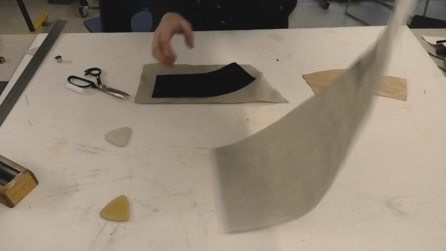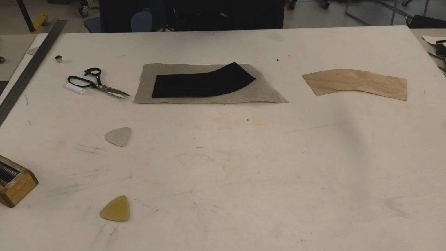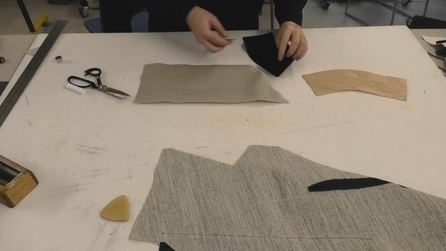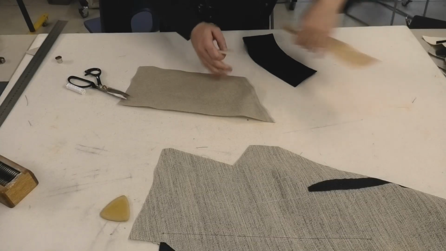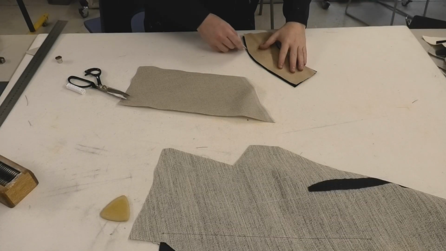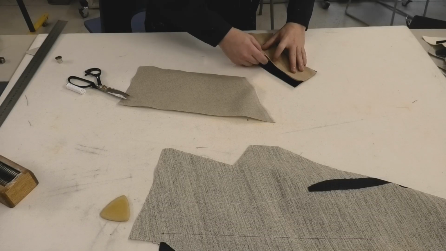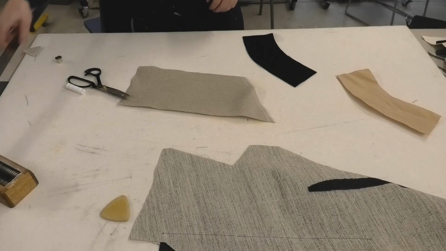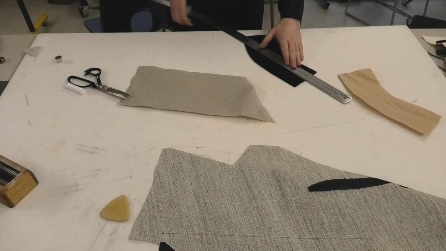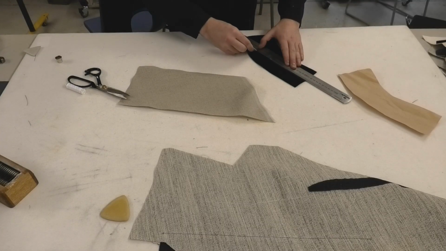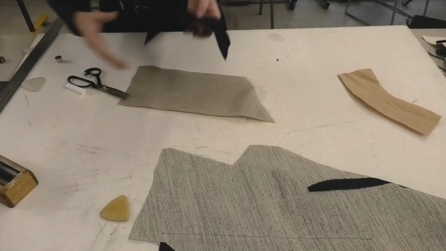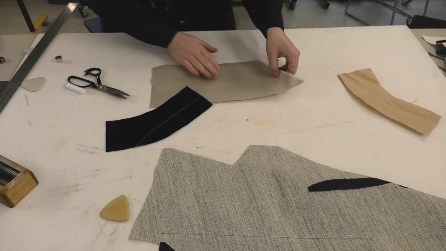I'm making a left side canvas here, so I'm going to do that. Yeah, I'm just going to transfer those lines across. Just going to press that out.